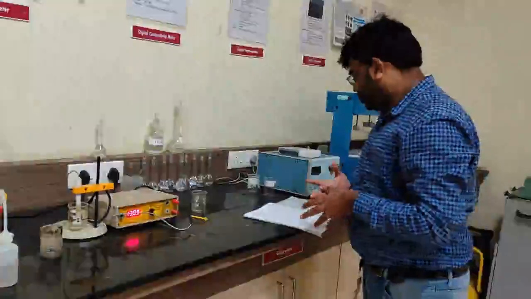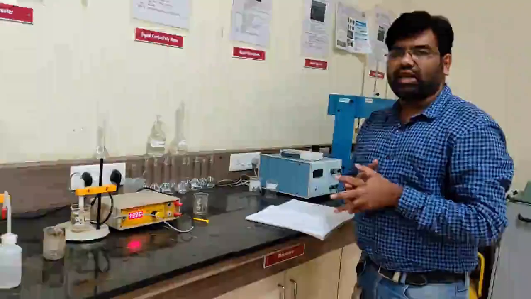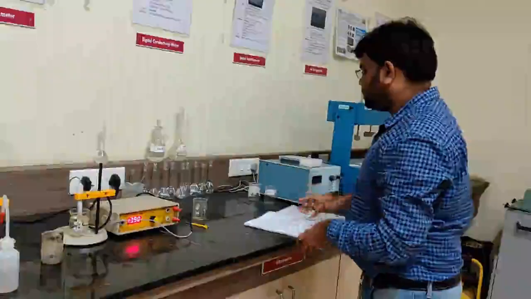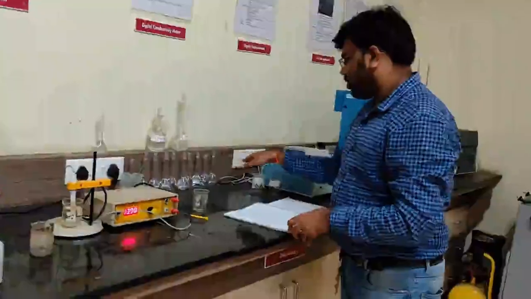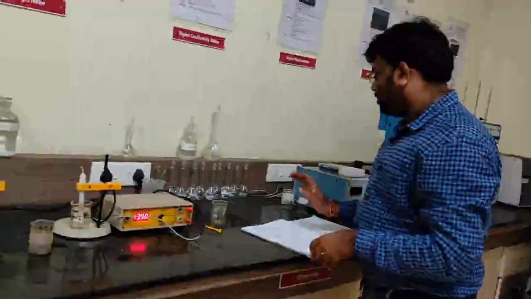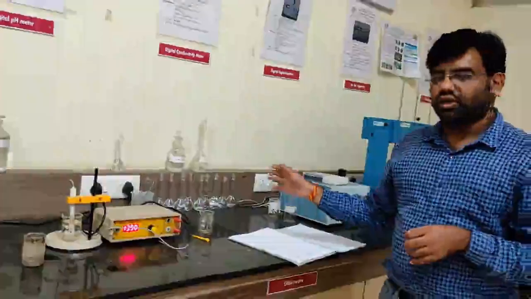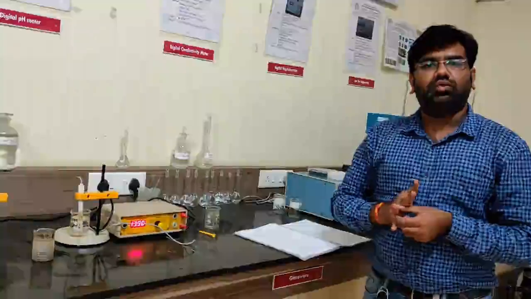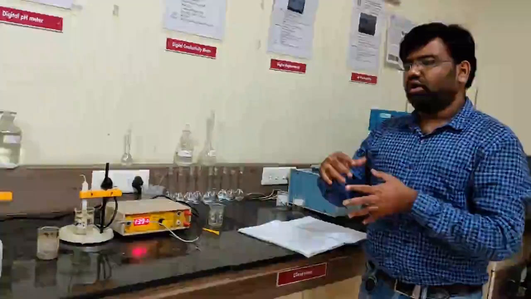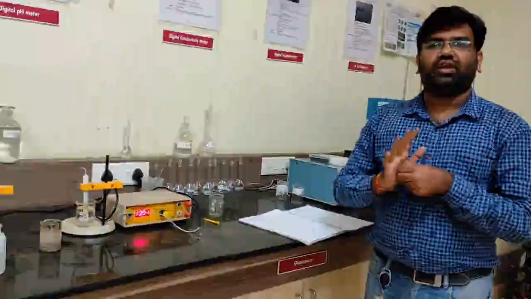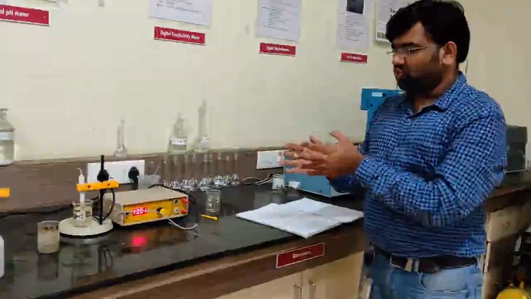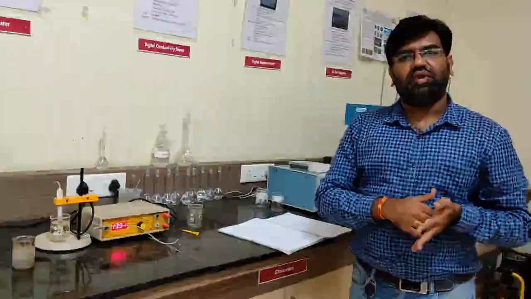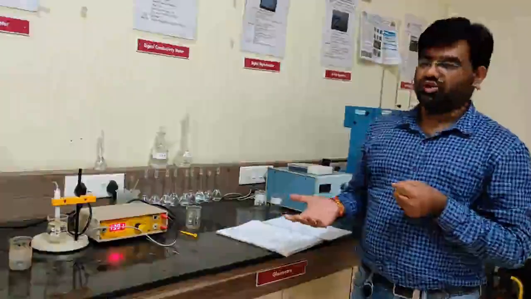Now we are going to plot a calibration curve for determination of the salt content. These are the various concentrations of KCl that we have selected, starting from 300 mg per liter to 3000 mg per liter. We are going to do that to find out the salt concentration against the electrical conductivity value. So we are serving a dual purpose: we are finding electrical conductivity as well as the salt concentration, right?